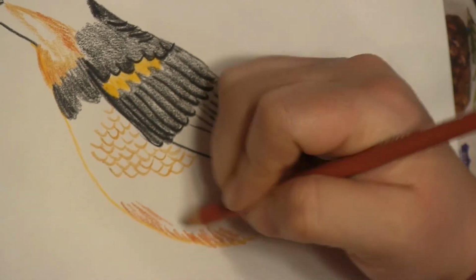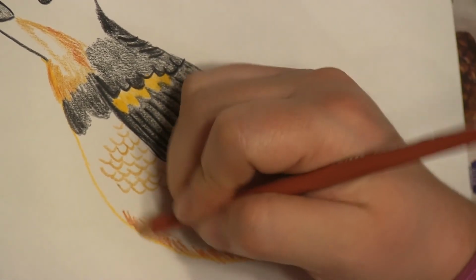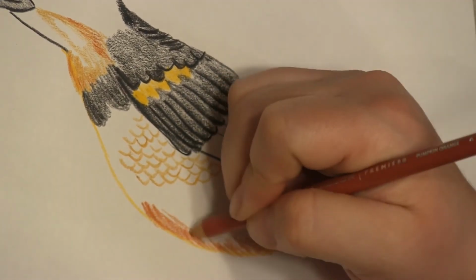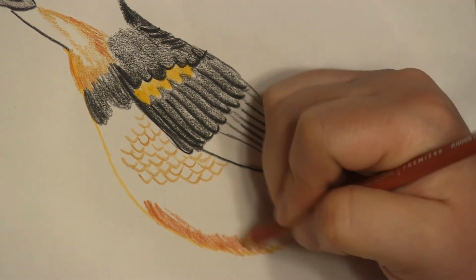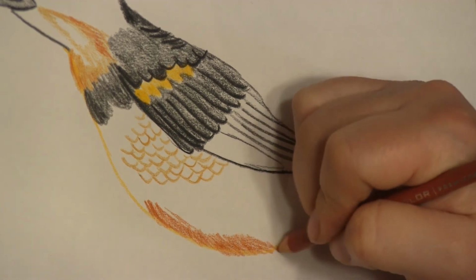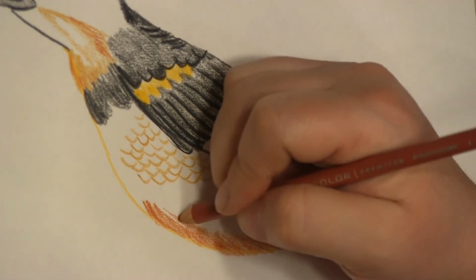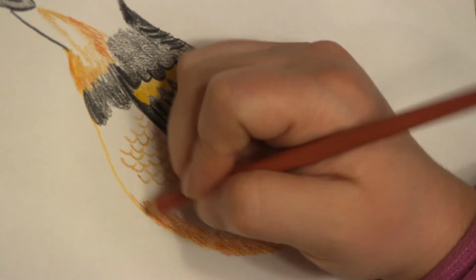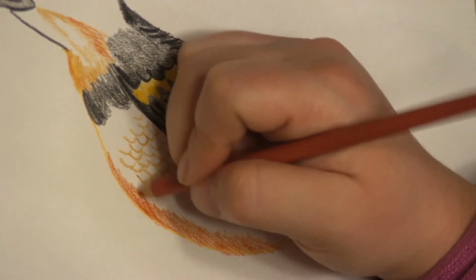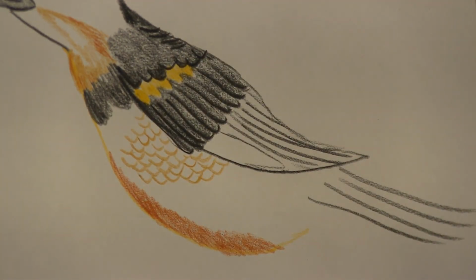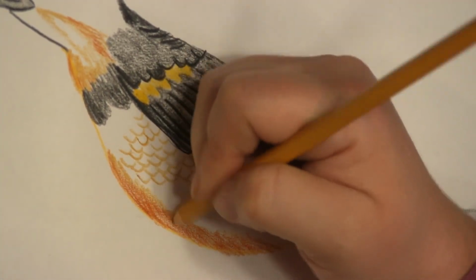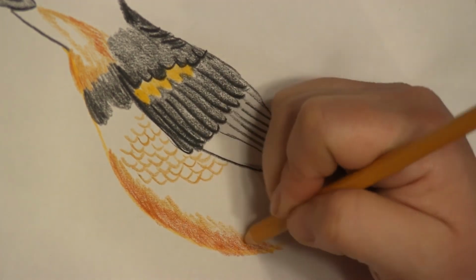And then for some of these really fuzzy feathers, like on the belly, I can almost make lines that look kind of like fur to get that fuzzier texture, because birds actually have different kinds of feathers on all different parts of their body, kind of like we talked about the different kinds of scales on different parts of reptiles' bodies. Some feathers, like the longer ones on their wings, will help them fly better, and then the fuzzier ones on their belly and closer to their body will help keep them warm.